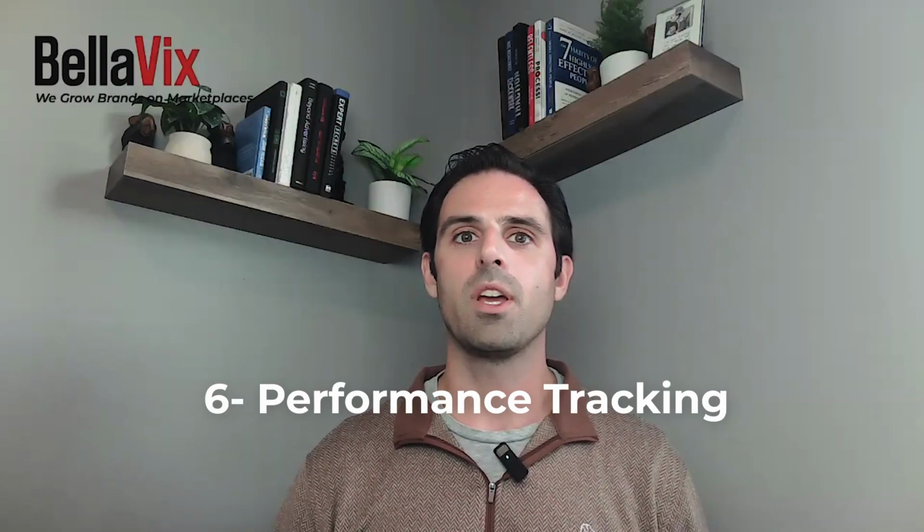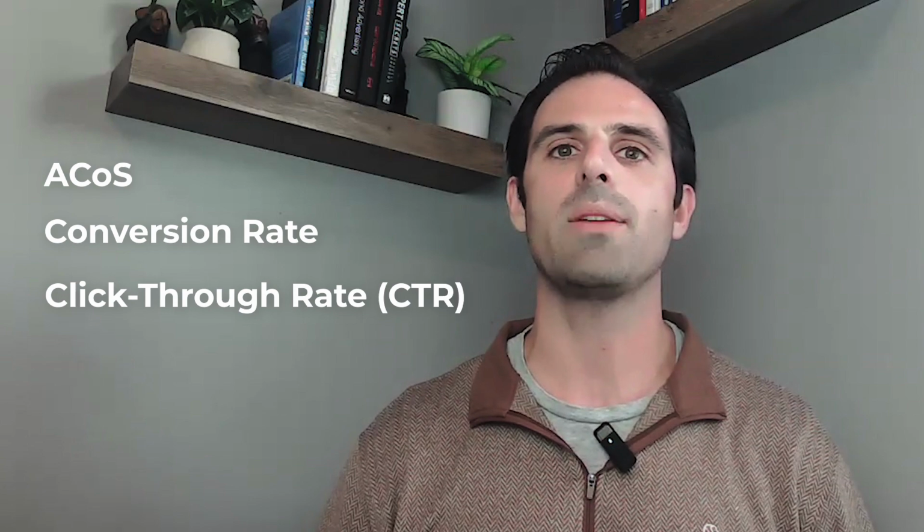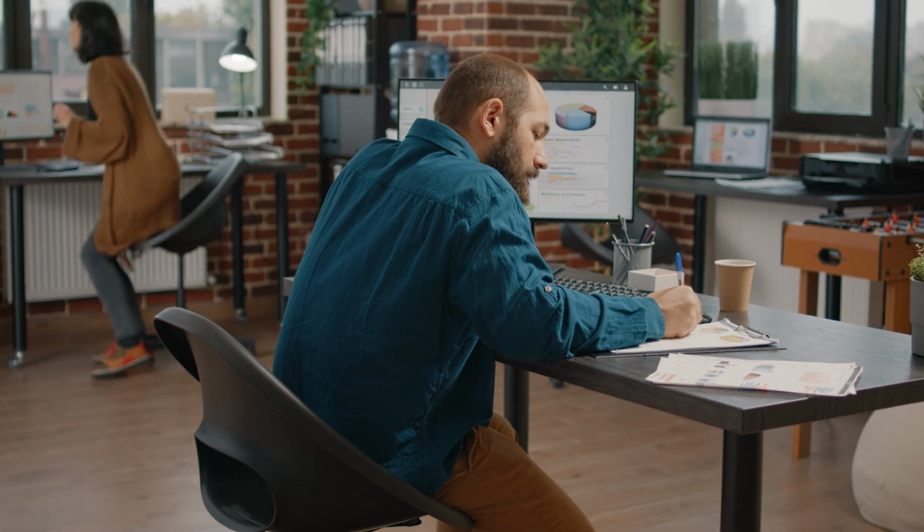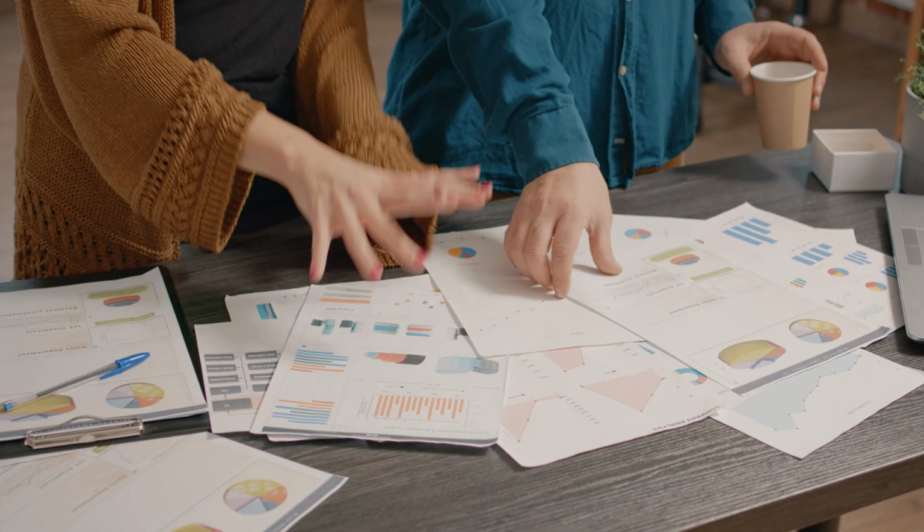Performance tracking. Track the performance of campaigns, ad groups, keywords, and search terms to ensure alignment with advertising objectives. Key performance indicators we monitor include ACoS, advertising cost of sale, conversion rate, click-through rate, and return on ad spend.